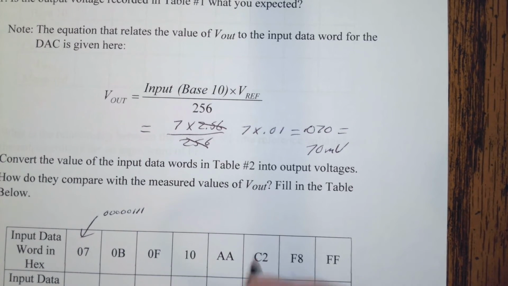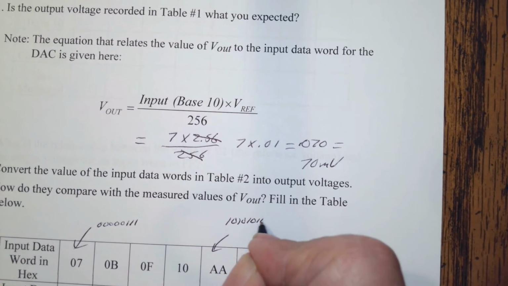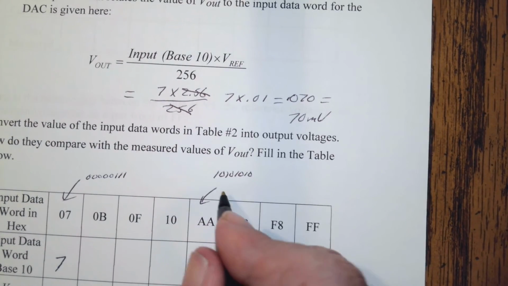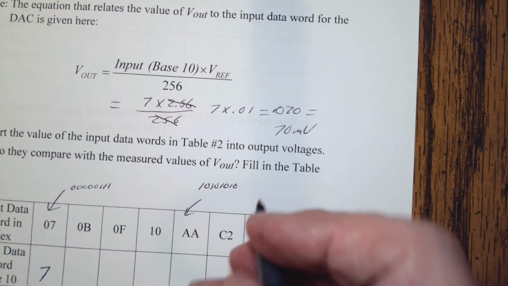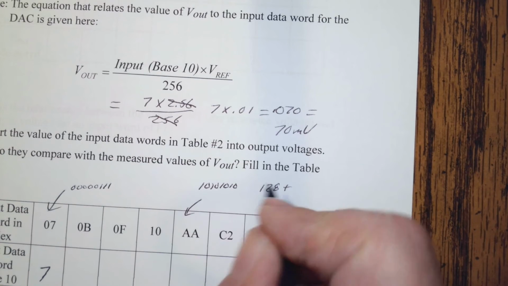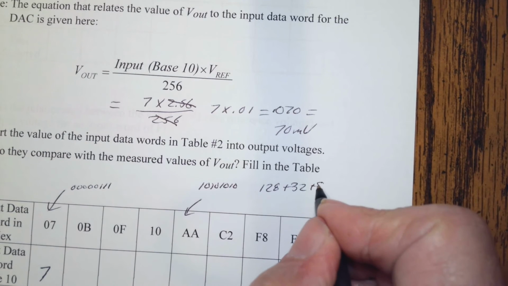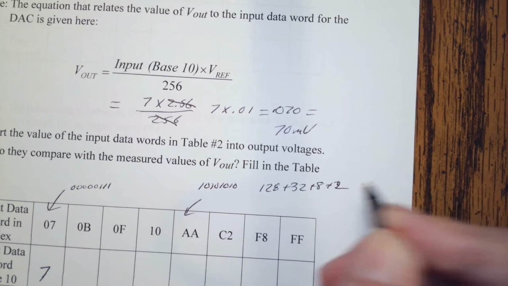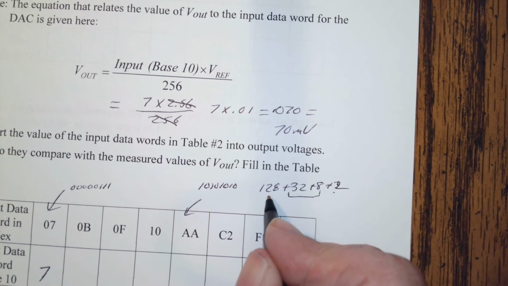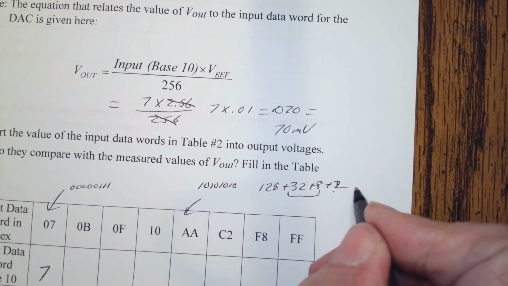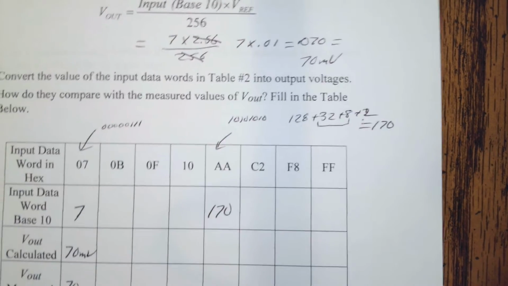Now let's do one more. AA in binary was 10101010. You have to convert that to decimal, and that's equal to 128 plus 32 plus 8 plus 2. So 8 and 32 is 40. 2 and 128 is 130, so that's 170. So that's what the digital input is, 170.